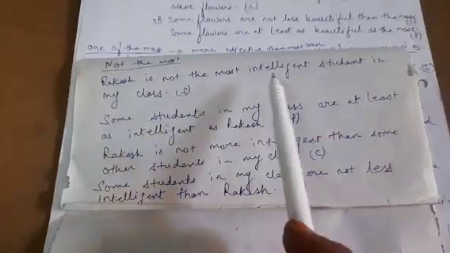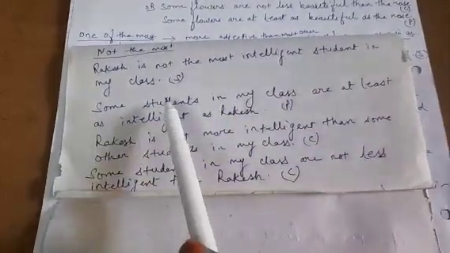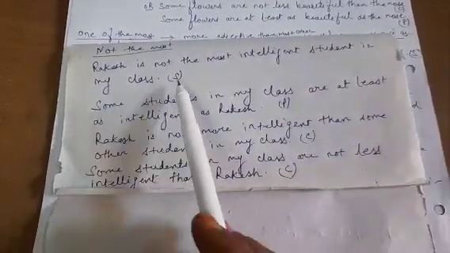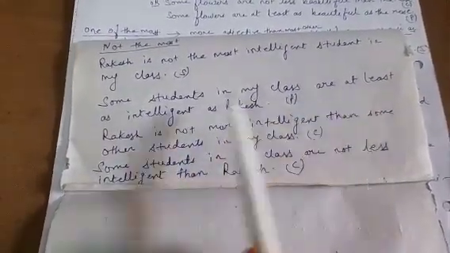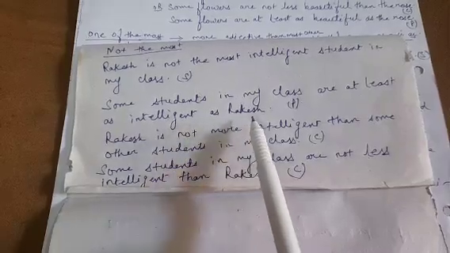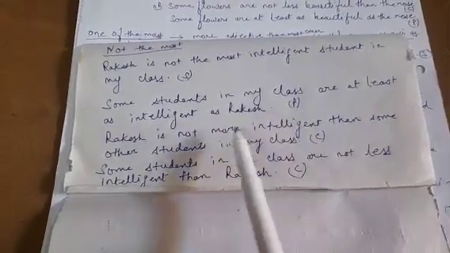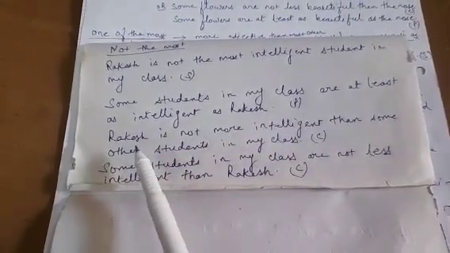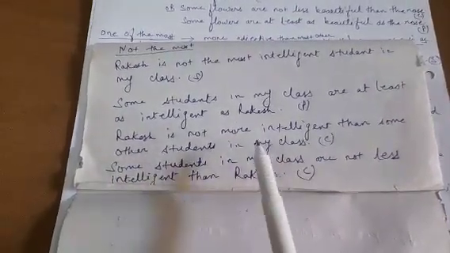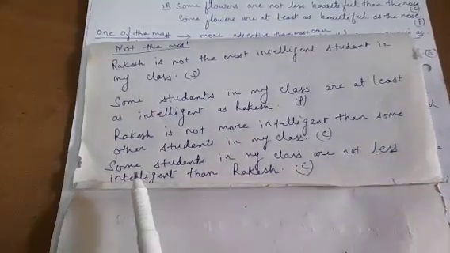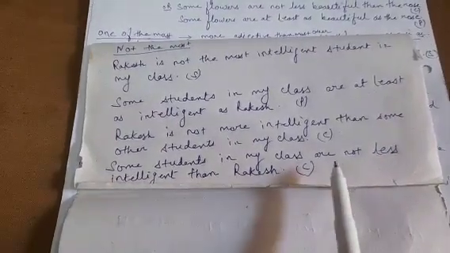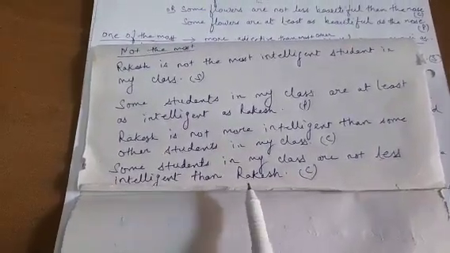Rakesh is not the most intelligent student in my class. So it is in the superlative degree. And how will we write it in positive? Some students in my class are at least as intelligent as Rakesh. This is positive. And while converting into comparative, we shall write Rakesh is not more intelligent than some other students in my class. Or some students in my class are not less intelligent than Rakesh.